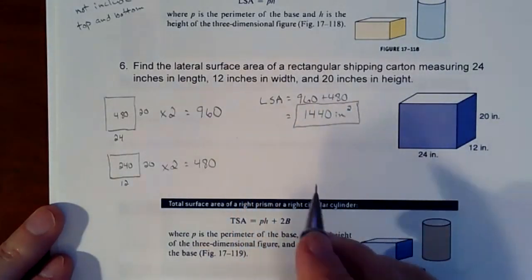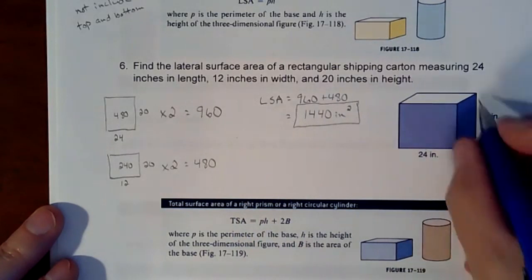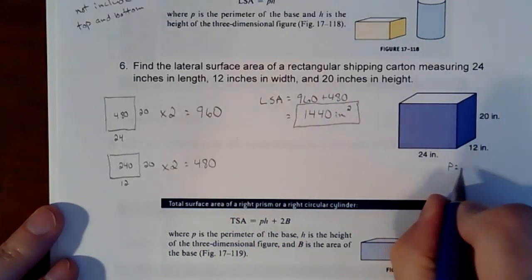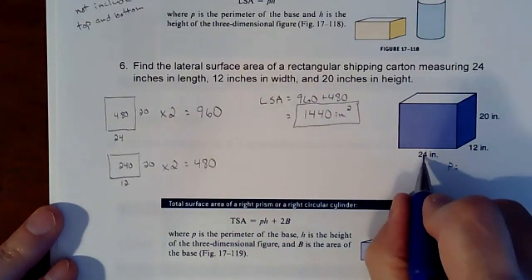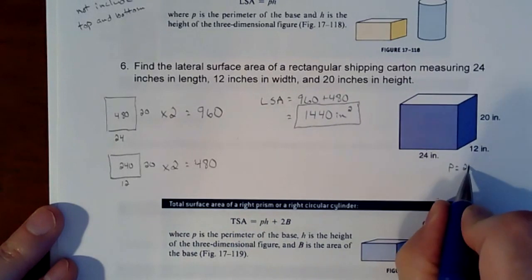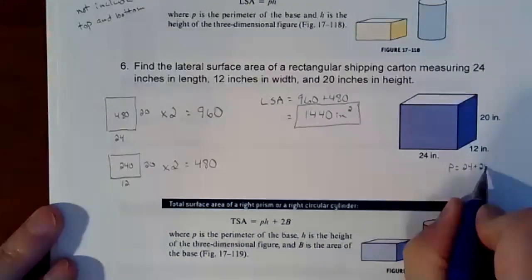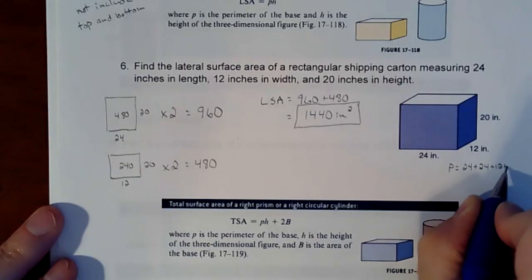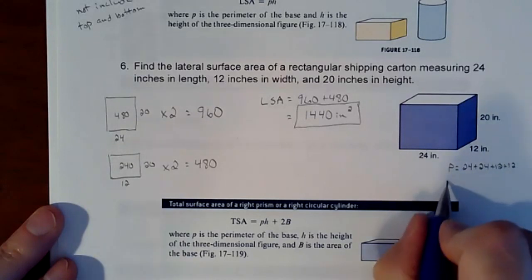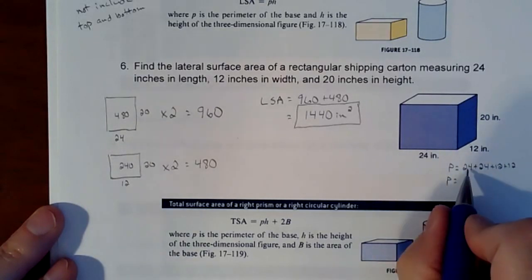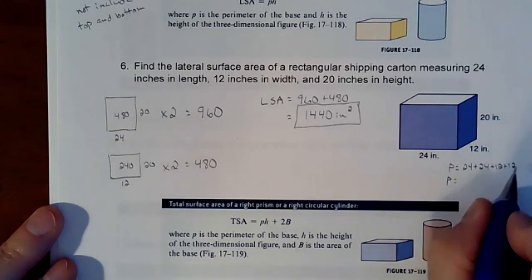If you chose to do the perimeter thing, totally good. You would just need a little side work: what is the perimeter? You've got 24 plus 24 plus 12 plus 12. So you get 48, 60, 72.